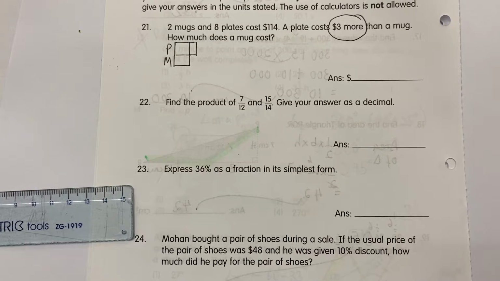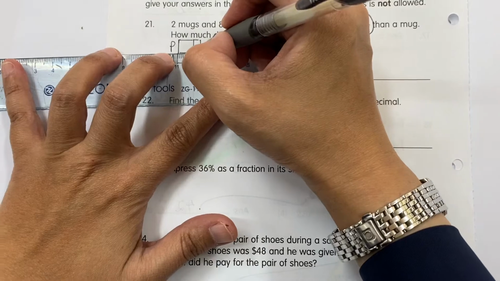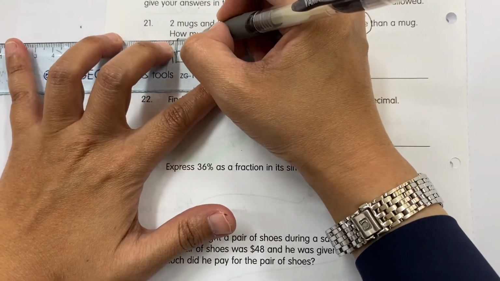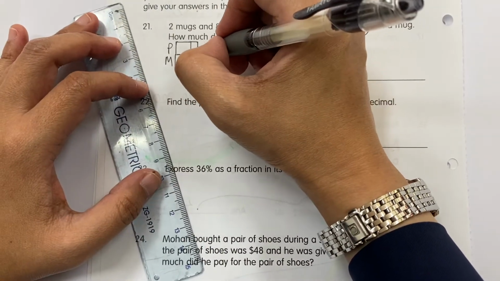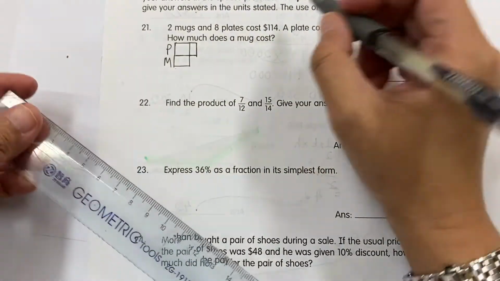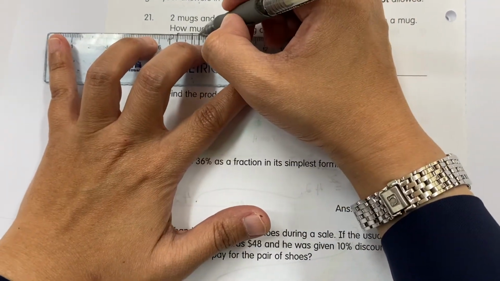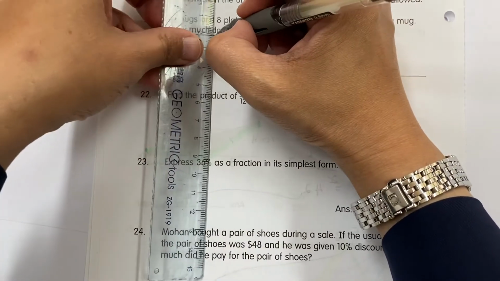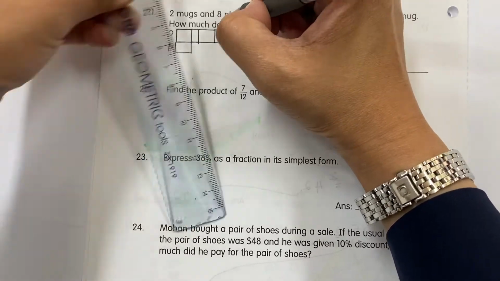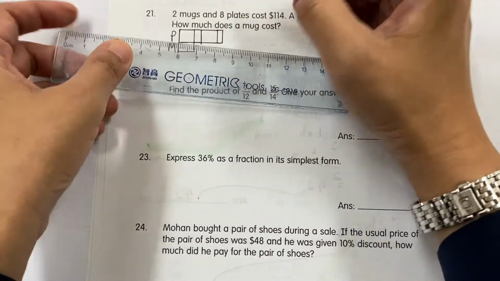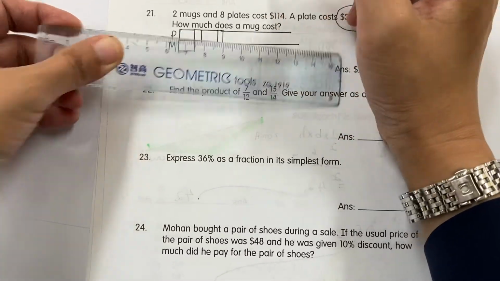So now how many plates are there? There's 8 plates. So this is one plate. So what are you supposed to do next? You draw 8 plates, okay, and 2 mugs. So in this case, I will draw these plates here. So that's one, this is 2. Okay. So you have to draw the 8 plates, okay?